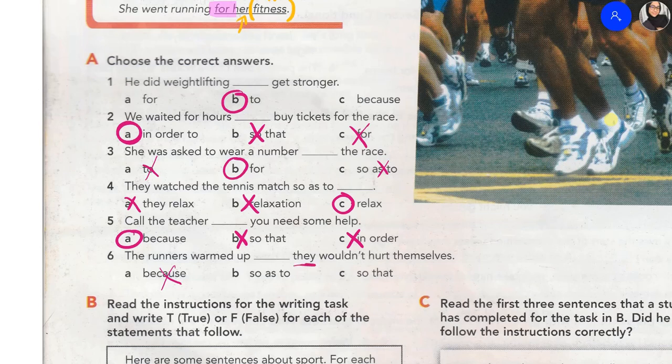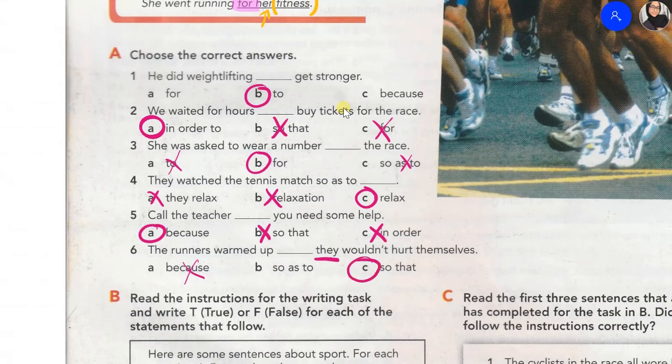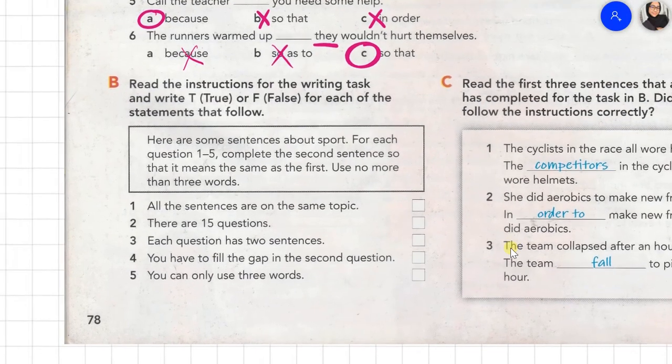So we have to look at which one, whether so as to or so that, contains a subject in it. So that, subject and verb. So that she, okay, we have it, right? But look at so as to. Does it contain any subject? So as to, no, it doesn't contain any subject. So our answer is so that, right? And this is wrong. Okay, there you go. That is our answer.